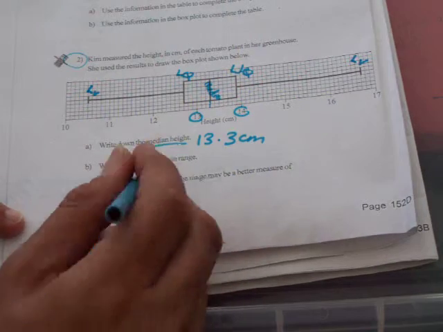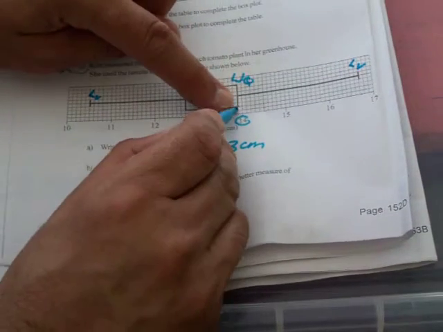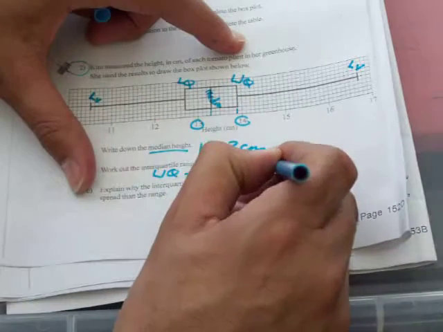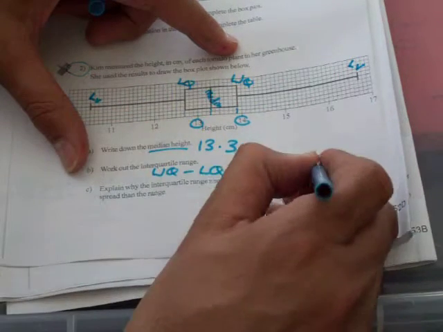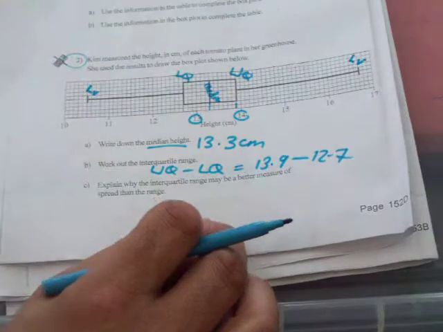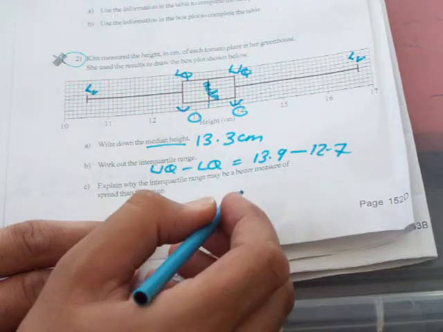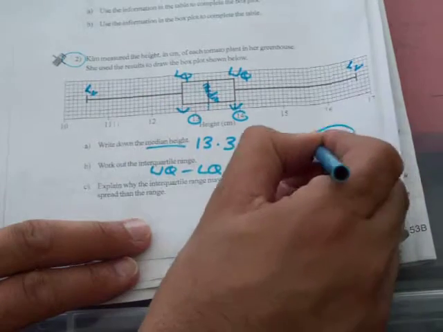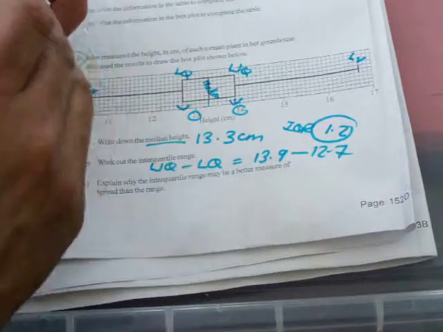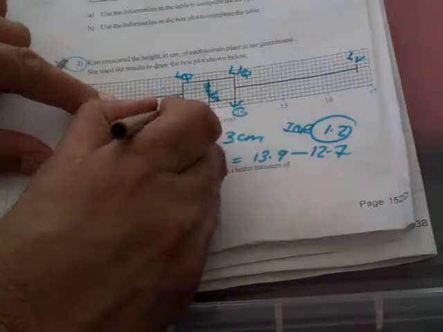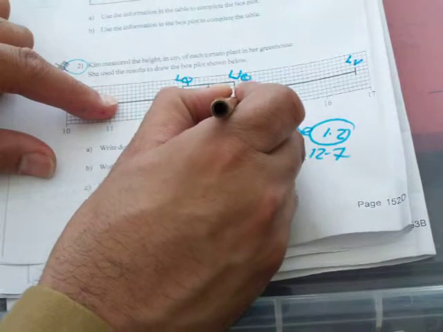Work out the interquartile range, which is the upper quartile minus the lower quartile. The lower quartile is 12.7. The upper quartile is what? It's 13.9. So 13.9 minus 12.7 is equal to 1.2. So here's our 12.7 here. Let's label that on. That's the lower quartile. And there's our 13.9 over here.